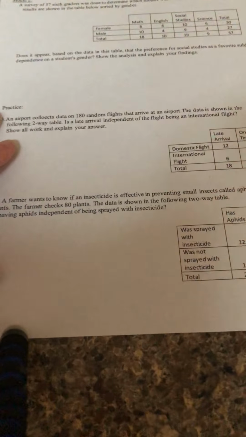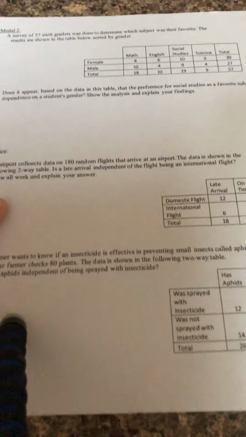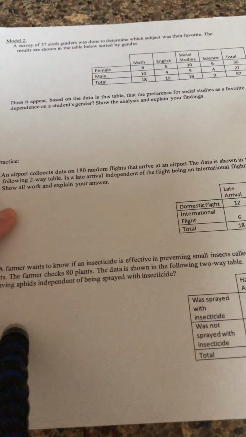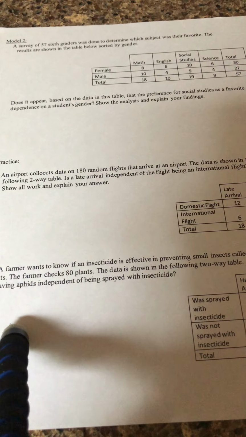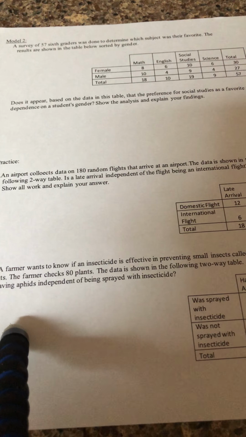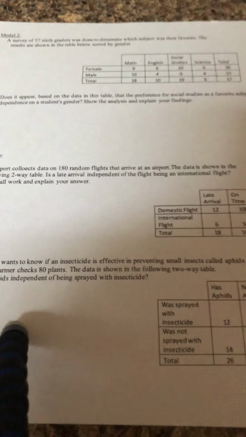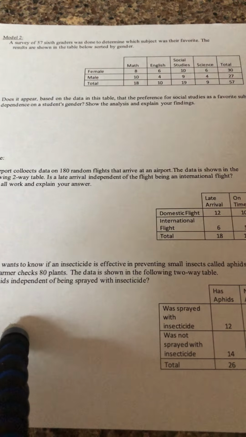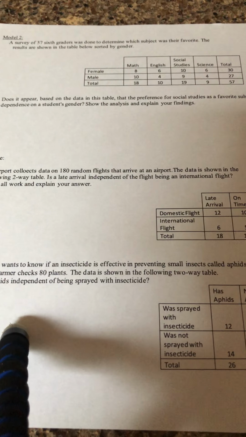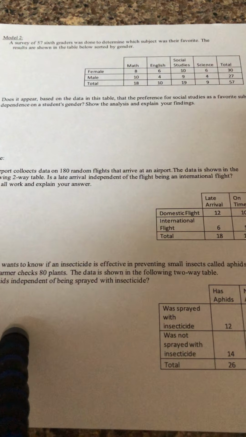All right, so this is our Model 2. Just move my camera up here for a little bit. Okay. So again, we saw the same two-way table on Friday. We're just going to utilize a different formula. So we have a survey of 57 sixth graders and the results on what their favorite subject was recorded. Does it appear, based on the data in this table, that the preference for social studies as a favorite subject has dependence on a student's gender? Show the analysis and explain your findings.